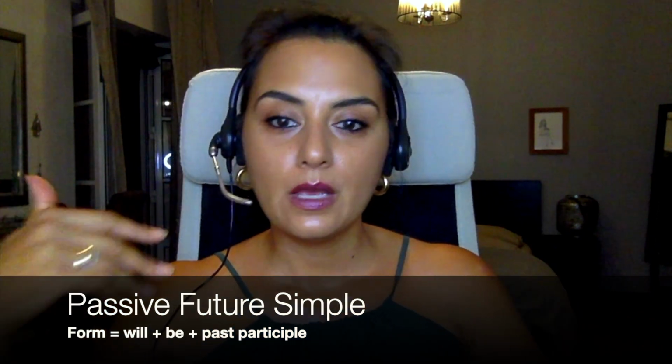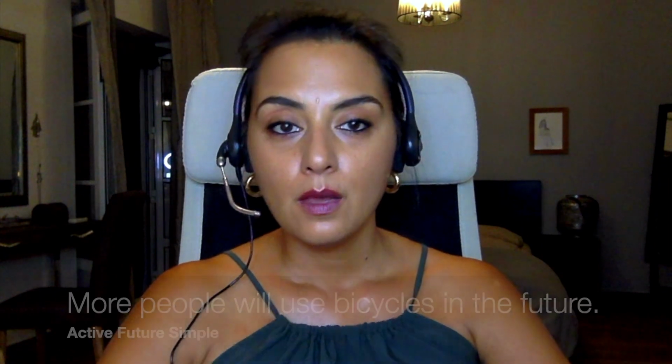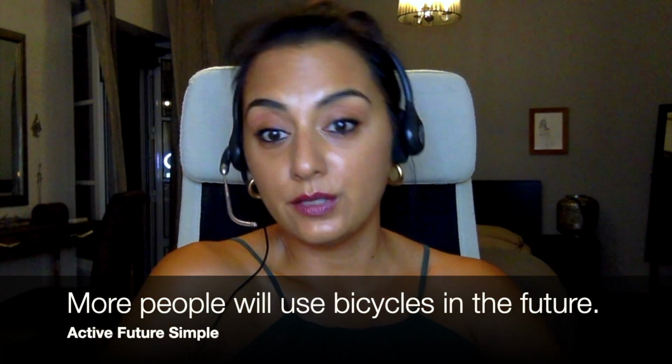Moving on to our next and final simple tense, we've got the future simple. The future simple, an example of the active sentence, could be, more people will use bicycles in the future. I hope so, because that would be a lot better for the environment and a lot better for our health. But that's just an aside. Now, taking that active sentence, let's identify the parts. The subject, people. Will use is our verb. Bicycles is our object. So in our passive sentence, bicycles now becomes our subject.